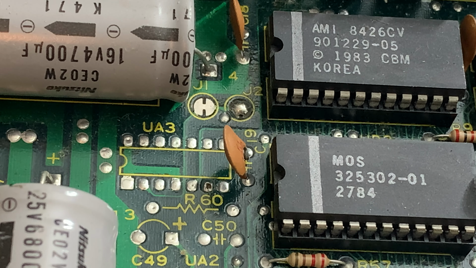Anyway, so it is my belief that if you find J1 and J2, that's what you're looking for if you want to change the device number. But refer to your manual, refer to online resources and other such things, because I did a video before, and it does seem that I had the location all wrong. And yeah, there are different versions of the circuit board.